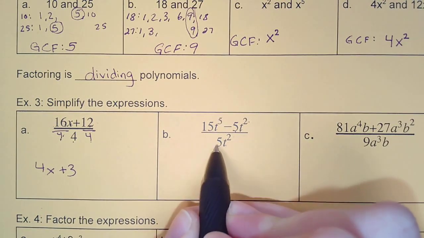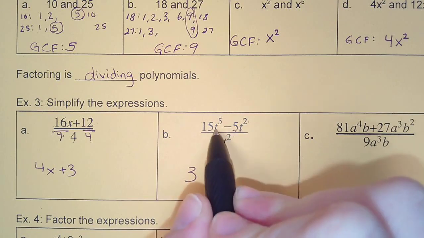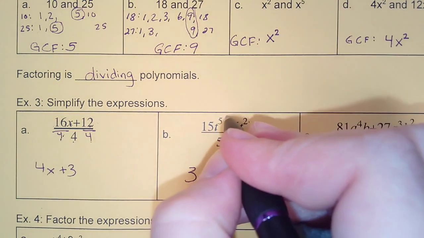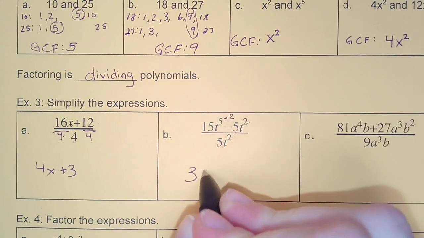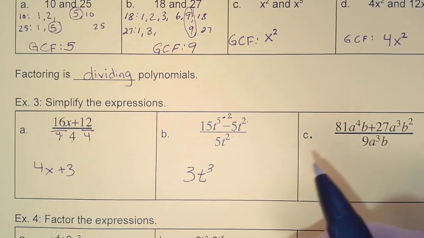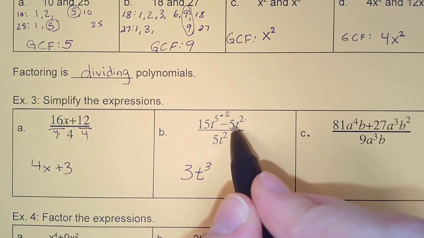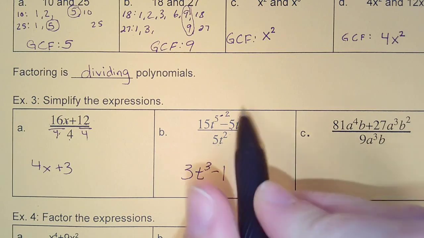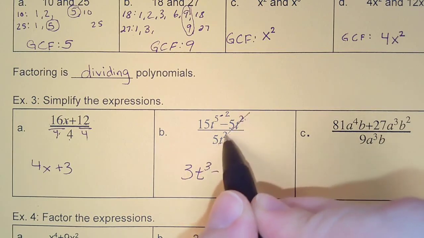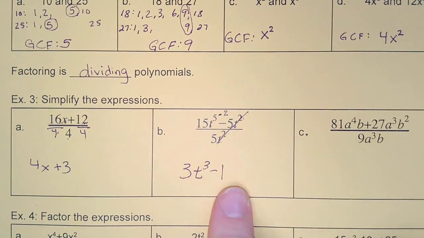So 15 divided by 5 is 3. T to the 5th divided by t squared. I'm subtracting the powers, so t cubed. And here, negative 5 divided by 5 is negative 1. T squared divided by t squared, those cancel. So this is my answer.